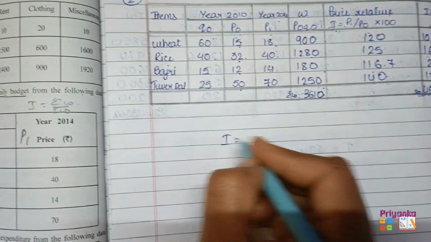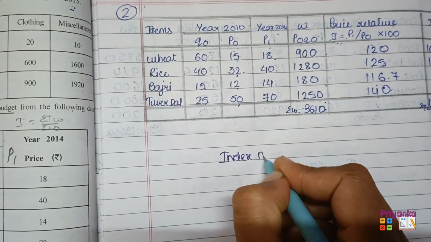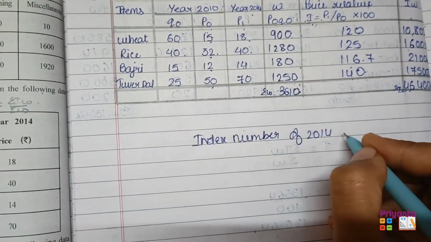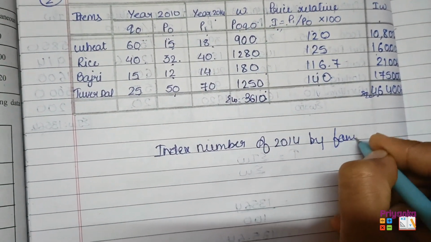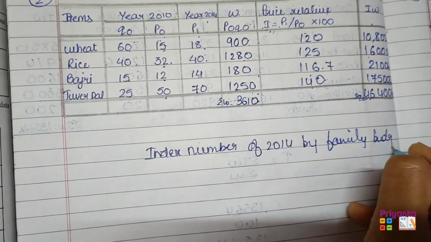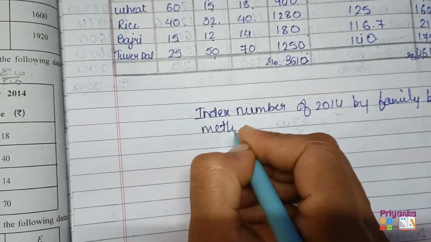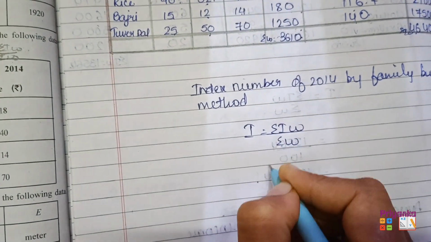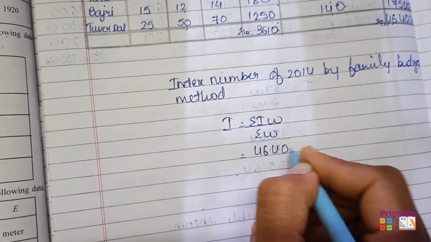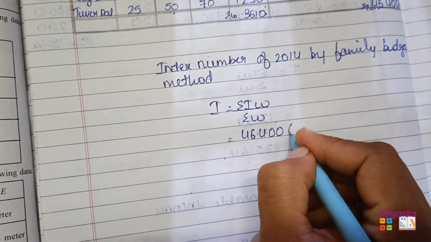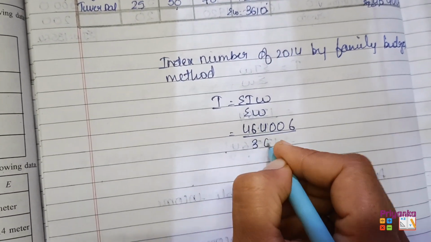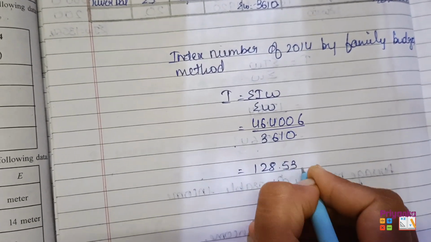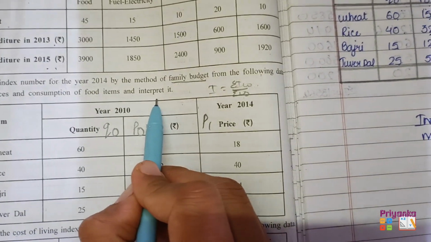So here we can write the index number of 2014 by the family budget method, and put the formula I is equal to sigma IW divided by sigma W. Here 464,006 divided by 3610. And here we get the answer 128.53. And they also ask you to interpret it.